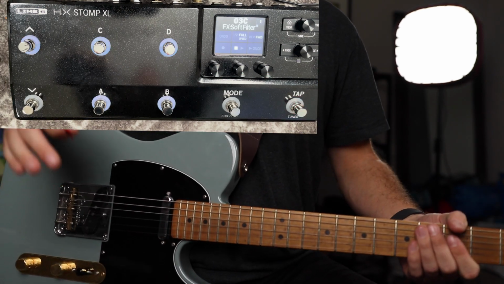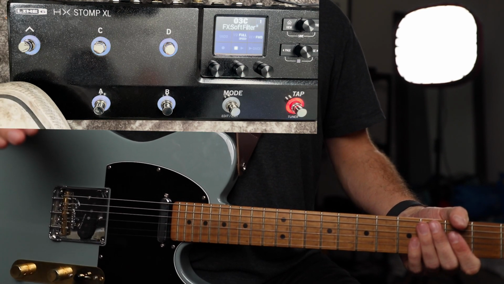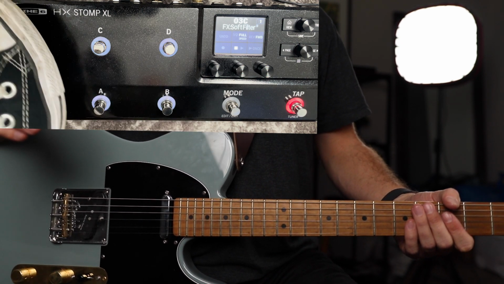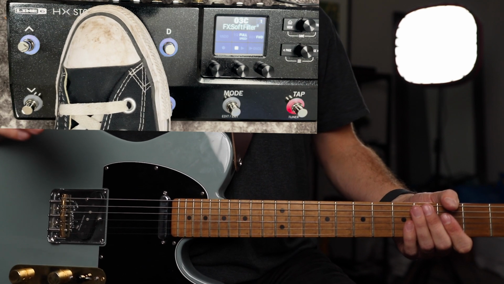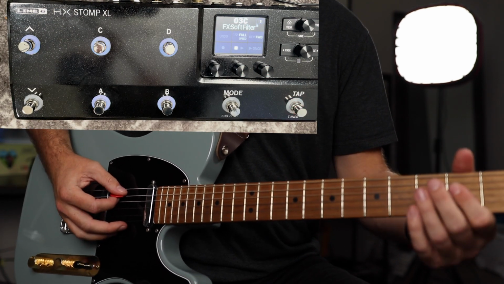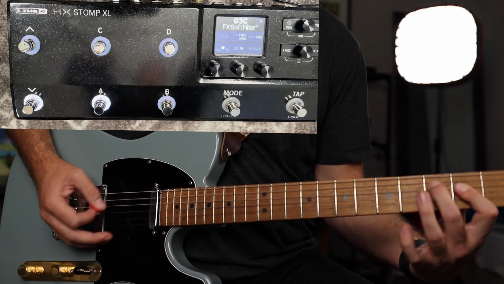So here we have the 6 switch mode. This one is record. This is going to be stop play. This is going to be the once, undo, full speed, half speed, forward and backwards. And let's lay down a little jam like we did last time.